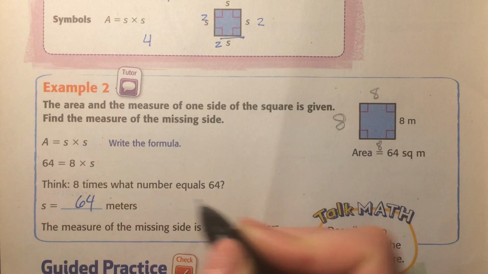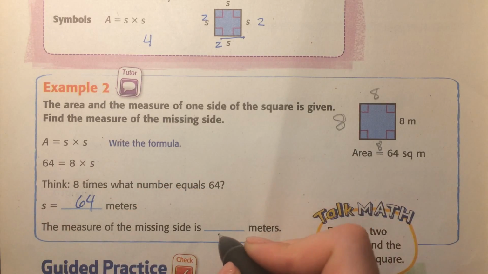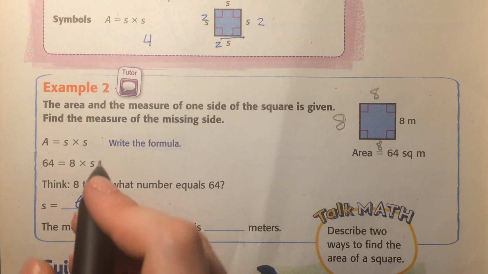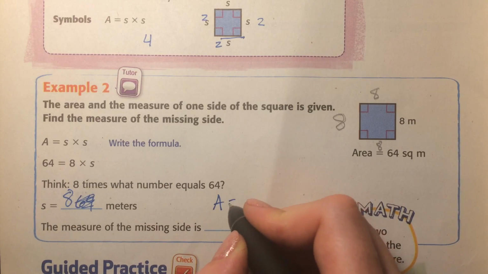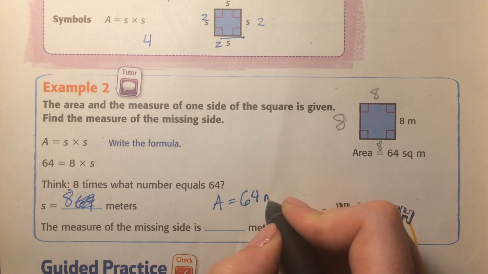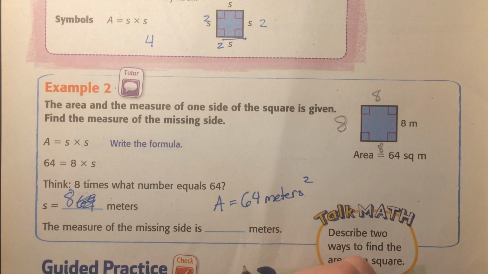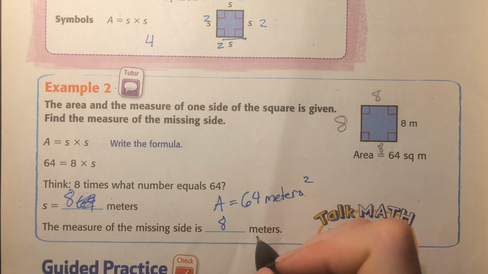So 64 meters. The side is not 64 meters. The side is 8 meters. The area would be 64 meters squared. Measure the missing side is 8 meters.